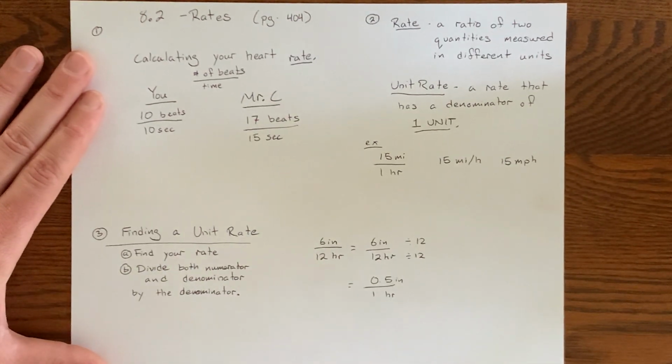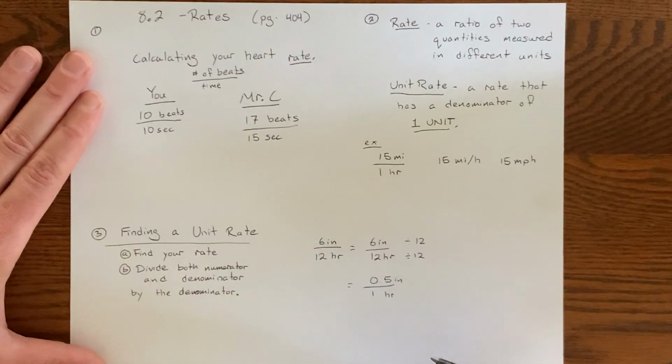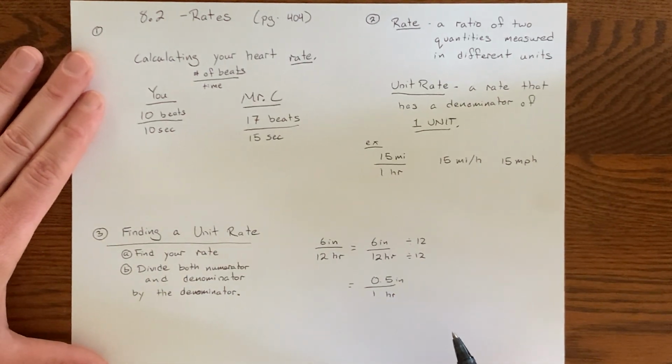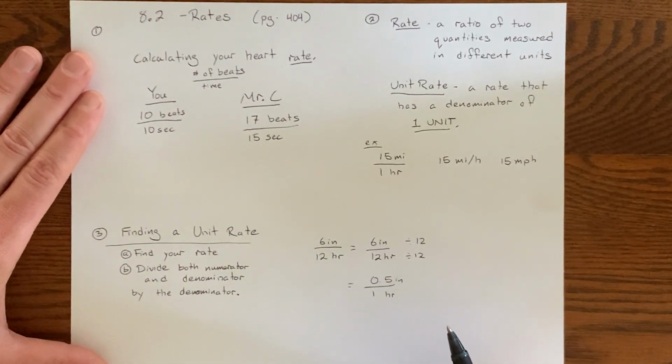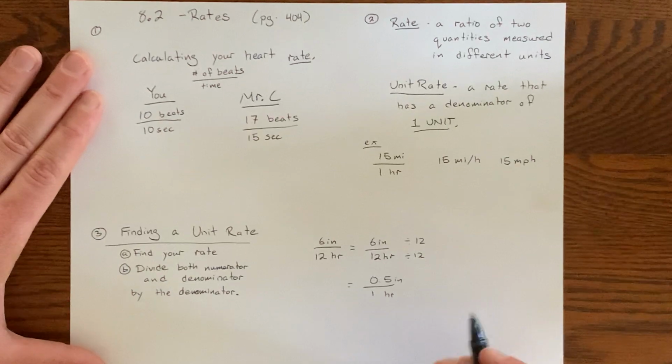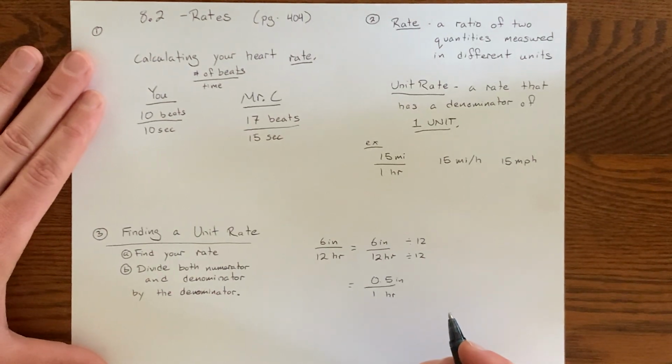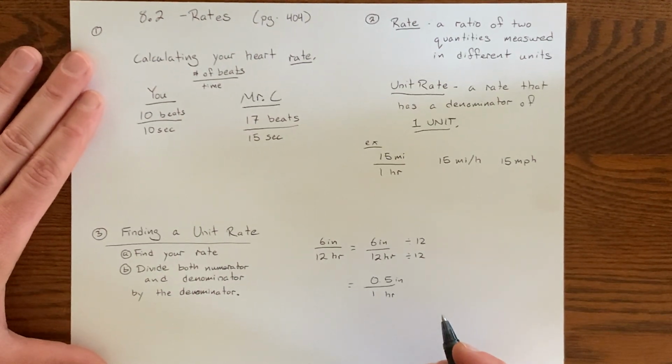So in the book, they give us this example of the kudzu vine, which is all over Hawaii and is just the worst. I pull it out all the time. We have it in our garden as well. And so during peak growing season, the kudzu vine can grow 6 inches in 12 hours. What is the peak growth rate of the kudzu in inches per hour?